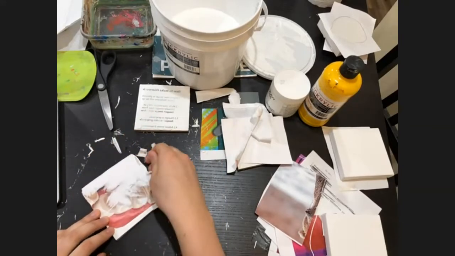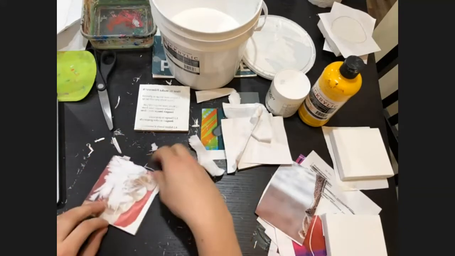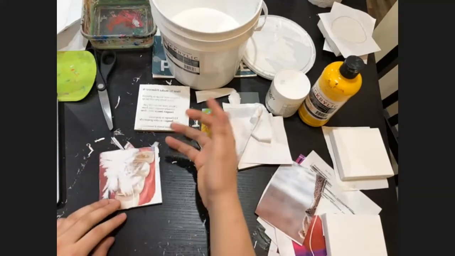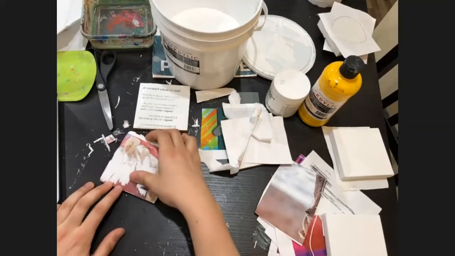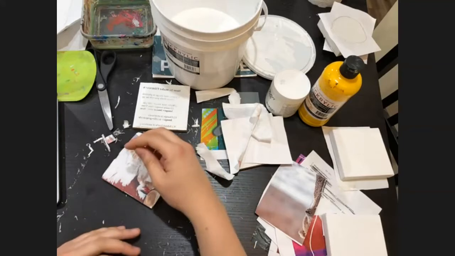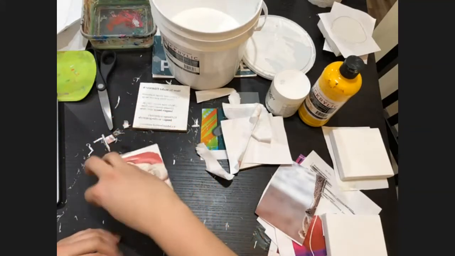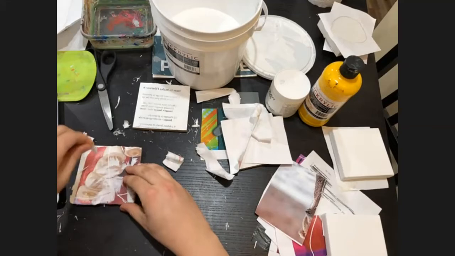Every time I do the transfer, it's something different. You could have a good composition, but if there are air bubbles when it dried, a whole section could be missing. So that's a good one.